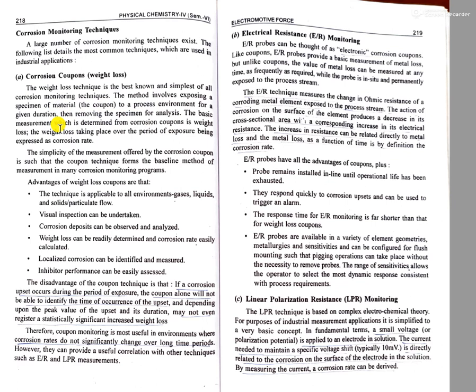So the basic measurement which is determined from corrosion coupons is weight loss. The weight loss taking place over a period of exposure is expressed as corrosion rate. The simplicity of the measurement offered by corrosion coupons is such that the coupon technique forms a baseline method of measurement in many corrosion monitoring programs.